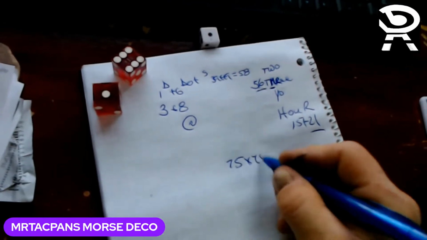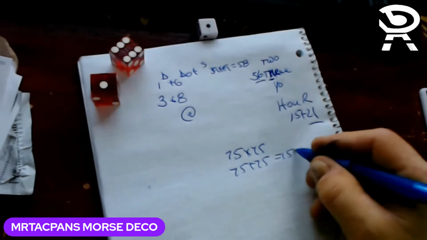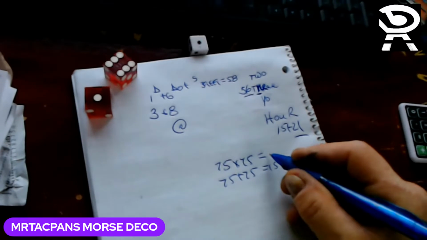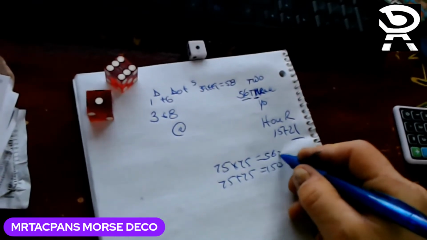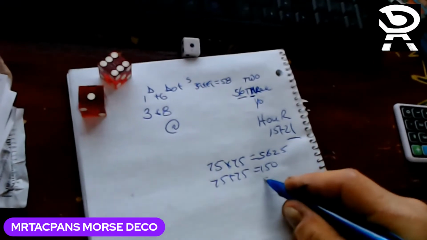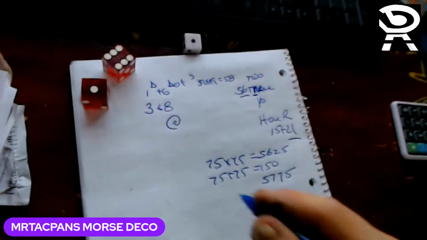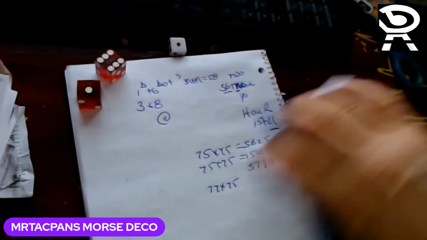75 times 75. 75 plus 75 equals 150. 5625. The total will be 5775. But I think 77 times 75 also does it.